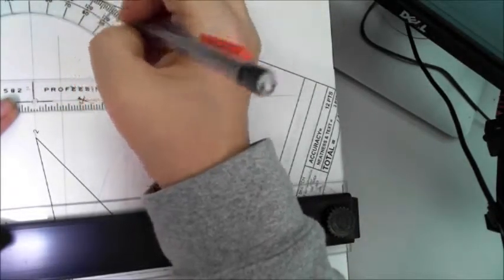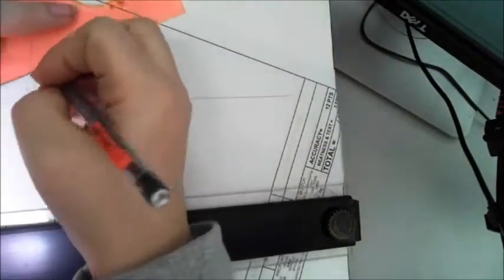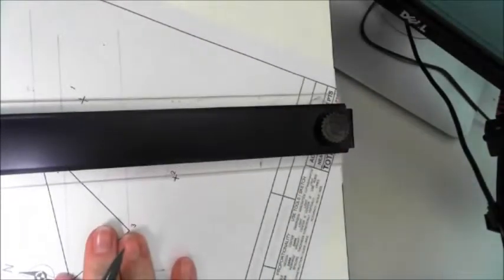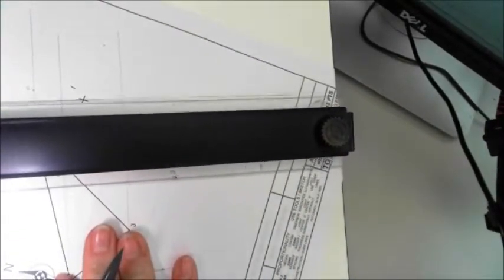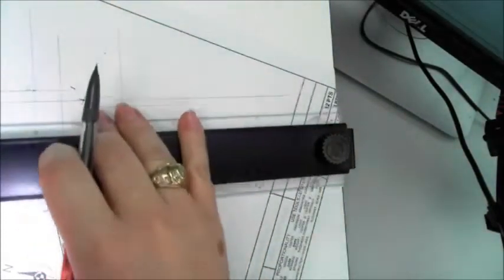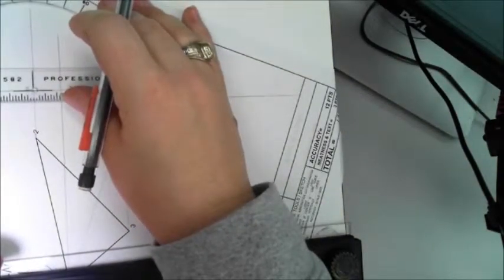Mark the 40 degrees using my protractor, up there so I get the 40 degrees. There it goes.